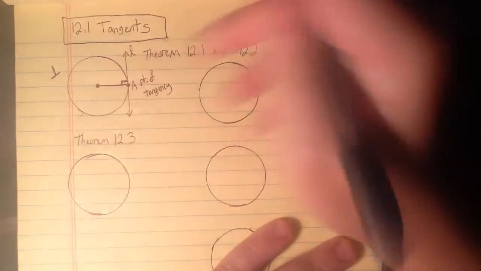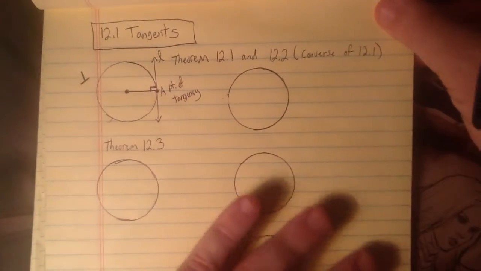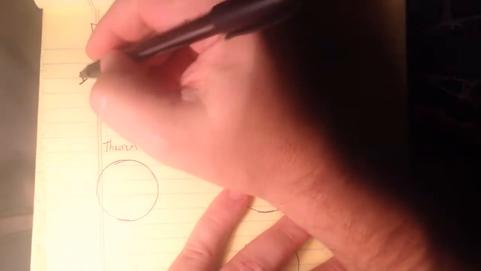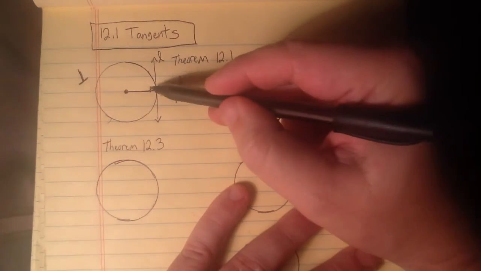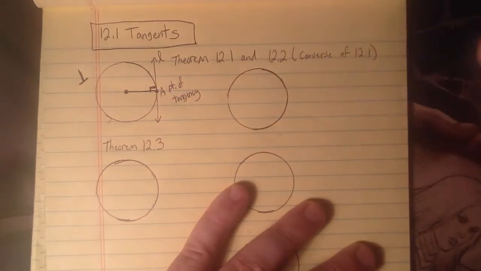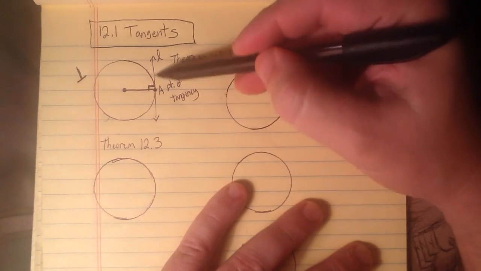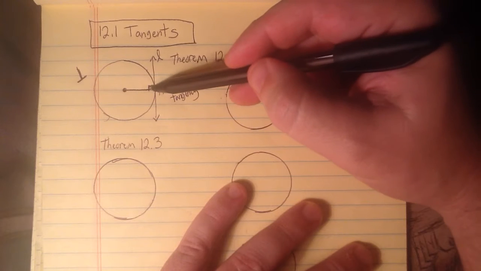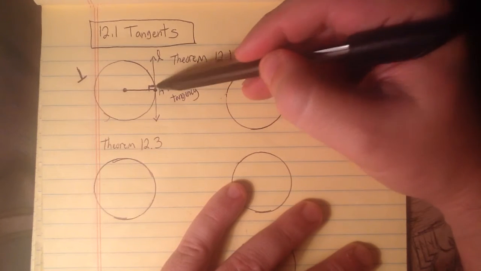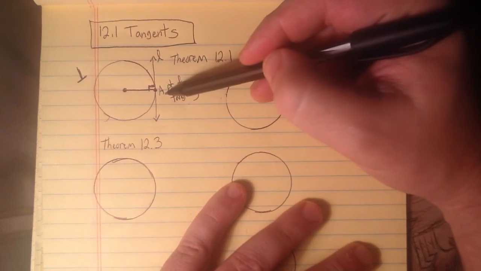Remember, perpendicular is this symbol right here. I'm not sure if you can see that. Let me move it over. There it is. So we got the perpendicular symbol. Remember, it's like an upside down T. It means to form a right angle. Okay, so that's what the theorem says. So if you have a tangent, it must be perpendicular to the radius that meets it at its point of tangency, which is at A.